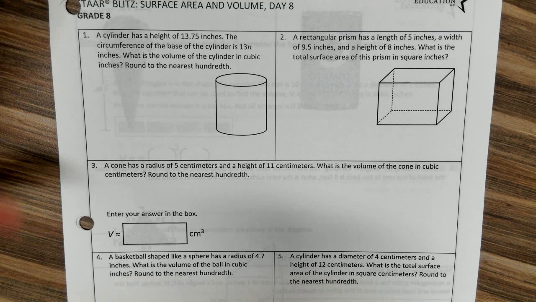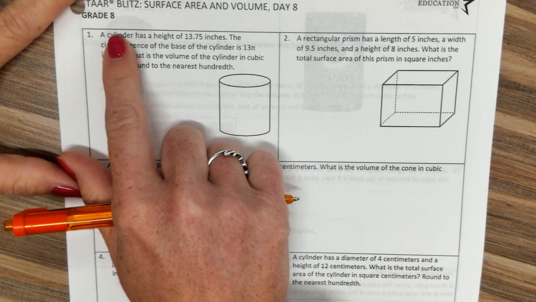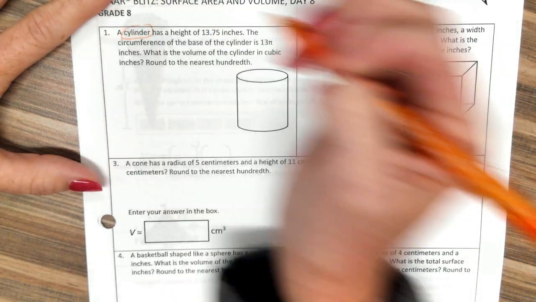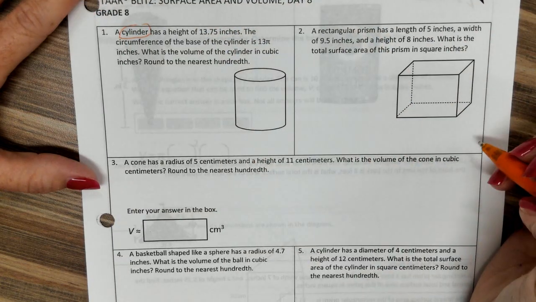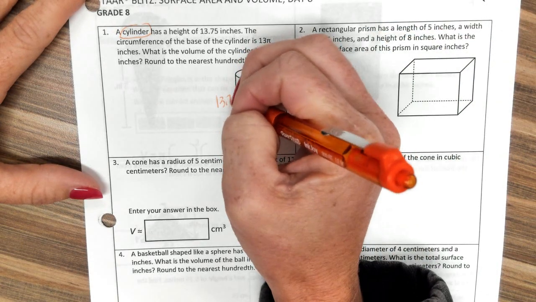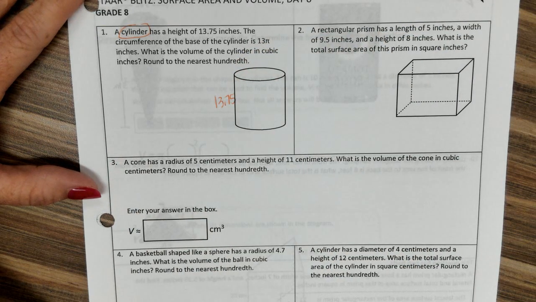So everybody look at number one. A cylinder. What should I highlight or circle right there? Cylinder. Has a height of 13.75. So what should I go label? The height is 13.75. I don't see everybody doing it.